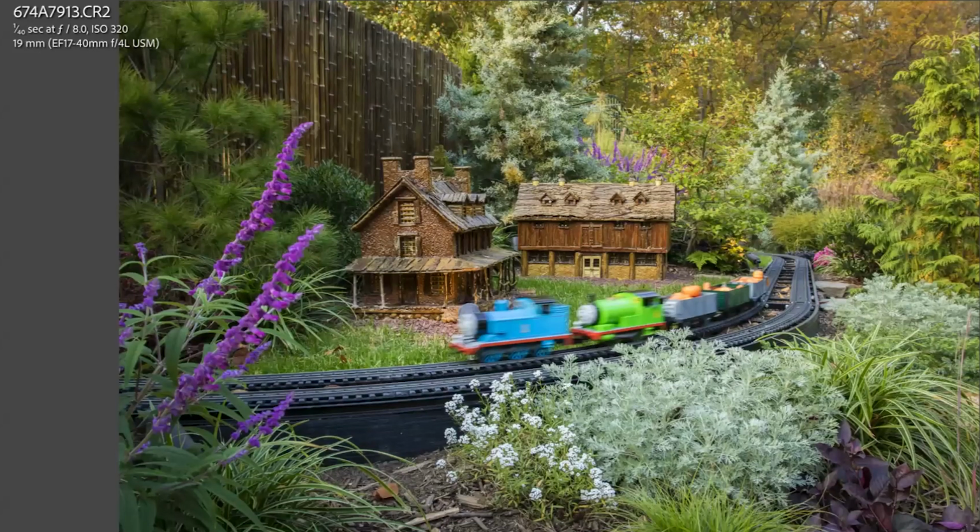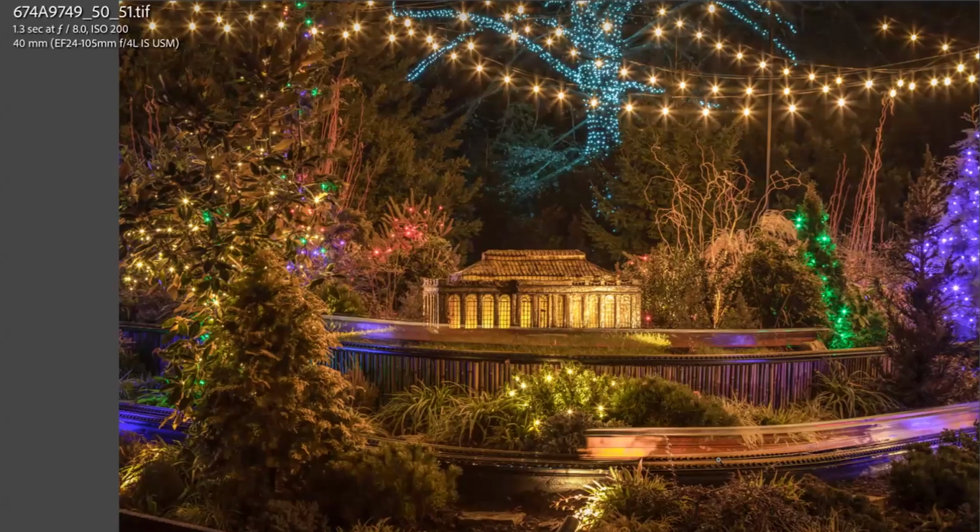You can use a slow shutter speed for fun on a little train set. So up at Longwood Gardens at Christmas, slow it down. Another one here where you just have the train streaking by, and that gives the impression that it's moving very fast when you use a slower shutter speed, which is kind of interesting.